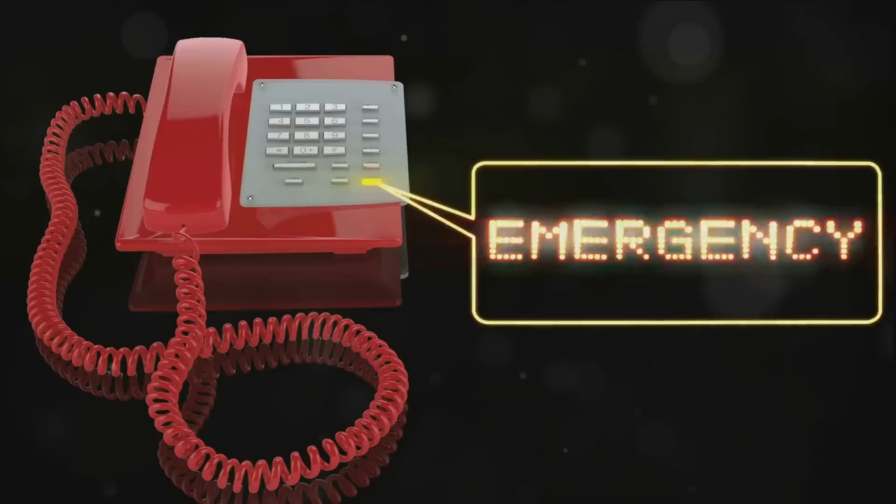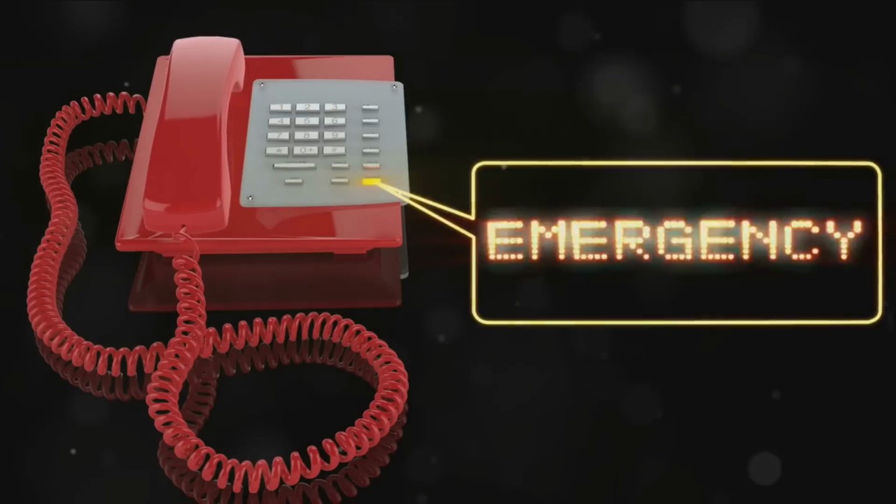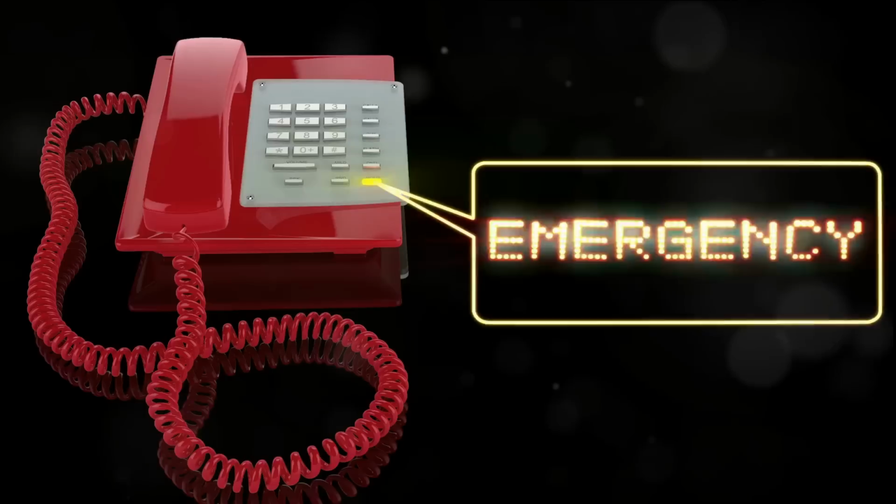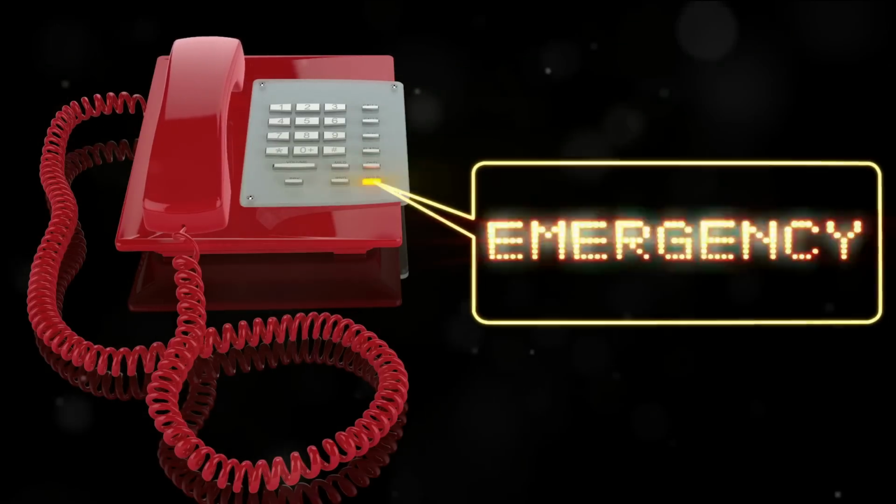Communication devices are another key component of your emergency kit. A battery-powered or hand-cranked radio can keep you connected to the outside world. Also, consider a sturdy, reliable cell phone with emergency numbers pre-programmed.